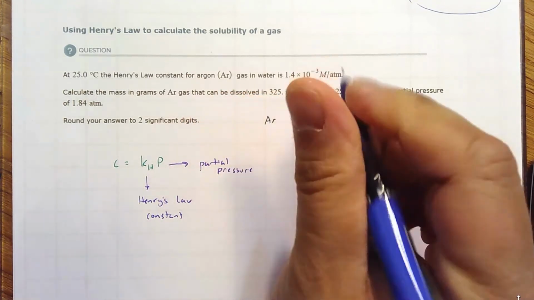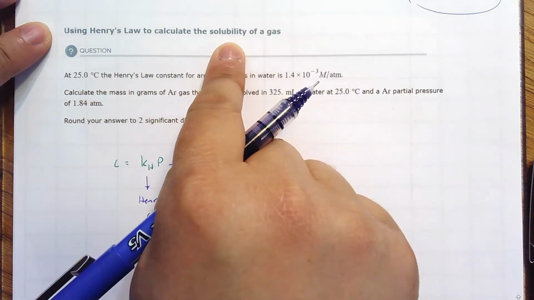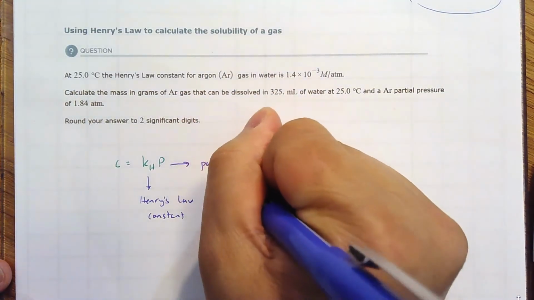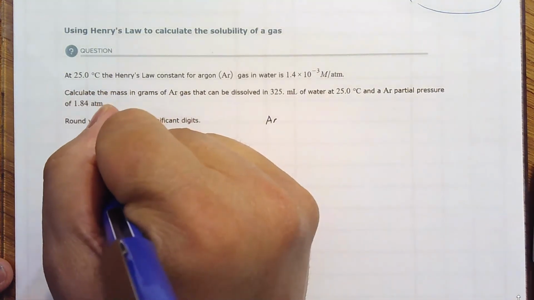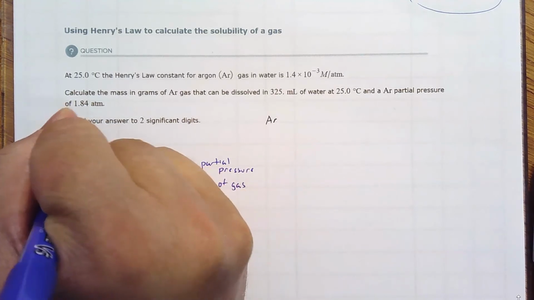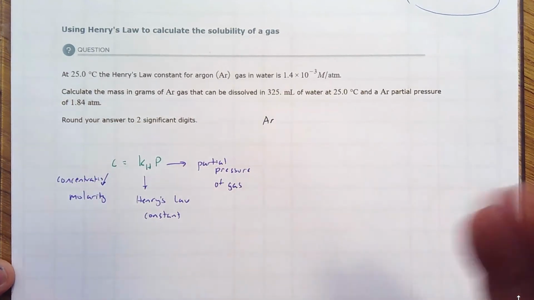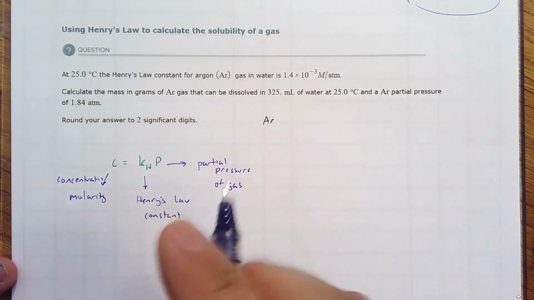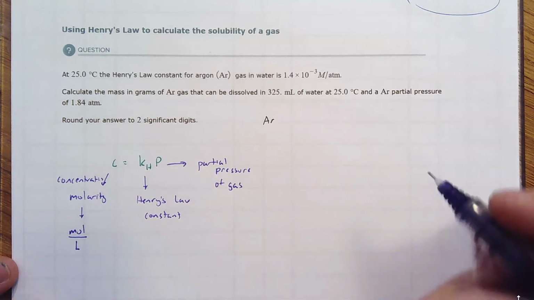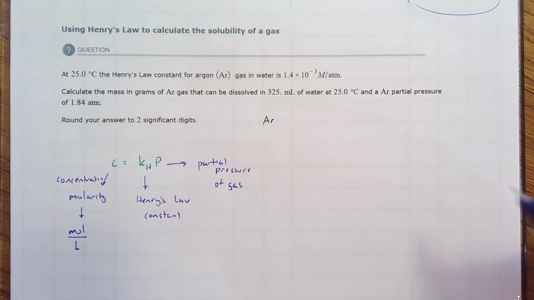What is this demonstrating? It's demonstrating that with pressure, you can make a gas more soluble in liquid if you pressurize it. So this is the partial pressure of the gas. And this is just plain old concentration, a molarity concentration. Remember that trick last time? We could use big M, but why don't we break it up into moles per liter, just in case we have to solve for one of these two, either the volume or the moles.